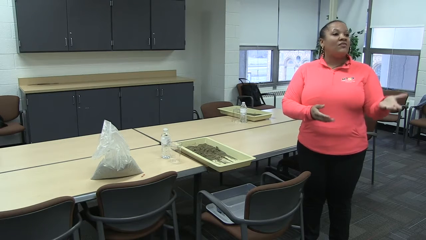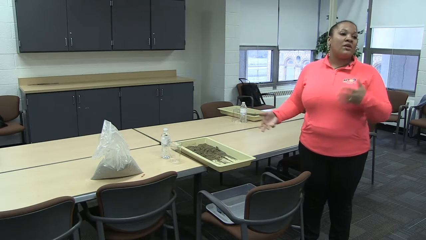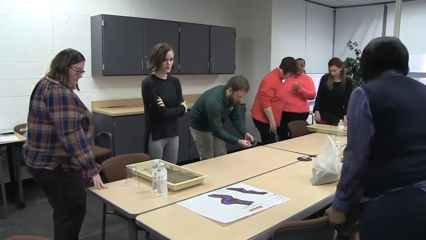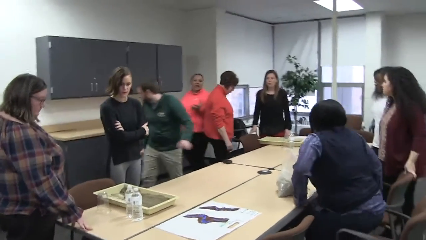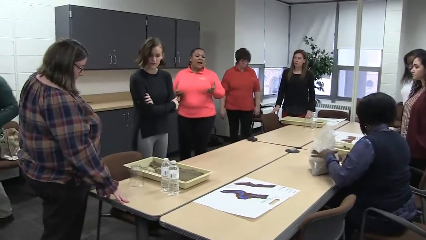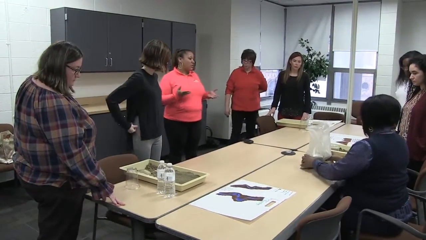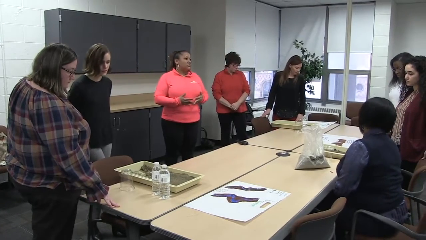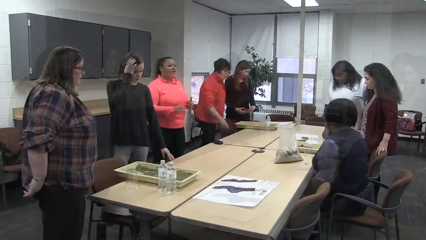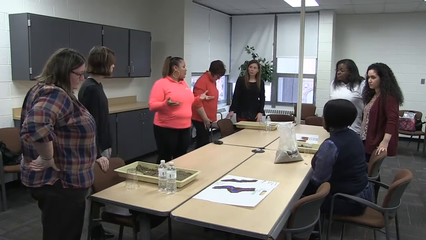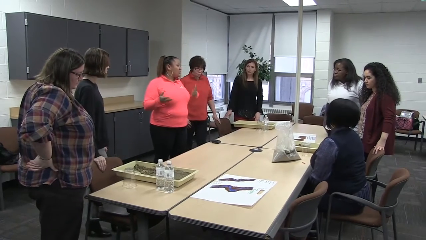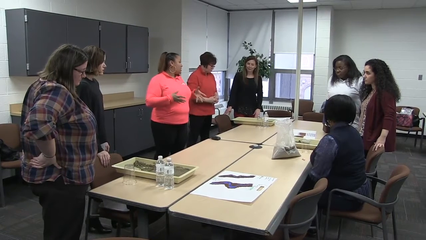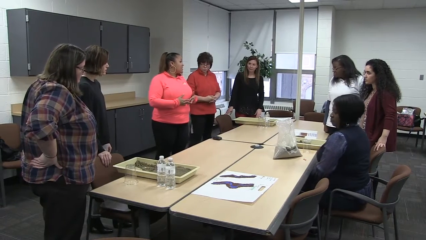Can we have all of our groups come over to a stream table and make sure you bring your model with you? So just looking at the models that we created, how can we actually figure out how the water is going to interact with the land? What types of things can we do to actually figure that out? Talk to your partner for a few seconds. Okay, so it sounds like you all have a pretty good idea of what you can do to investigate. Did anybody want to share what their ideas are about how they can actually test their theories?